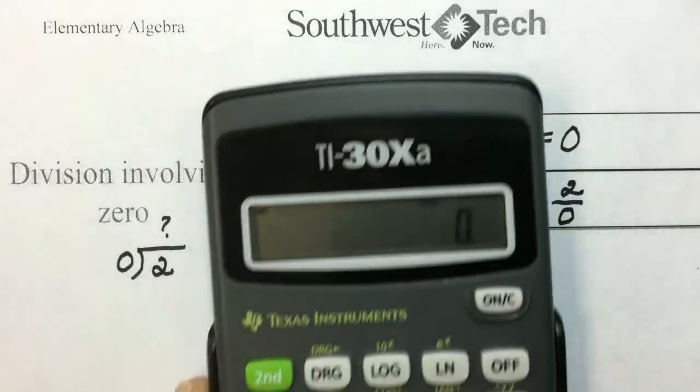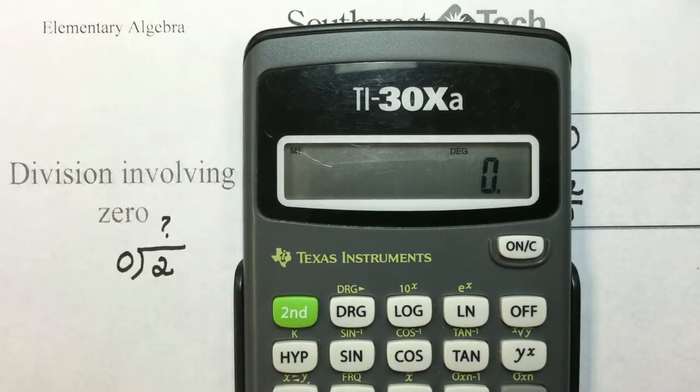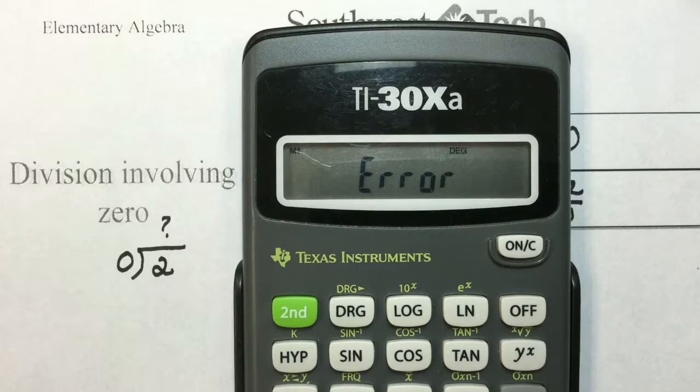And just to illustrate that, I have a Texas Instrument Model 30XA, and I'll illustrate a division by 0. I'm going to enter 4 divided by 0 and show what the display for this particular calculator is: an error message telling us that there's definitely a problem here.